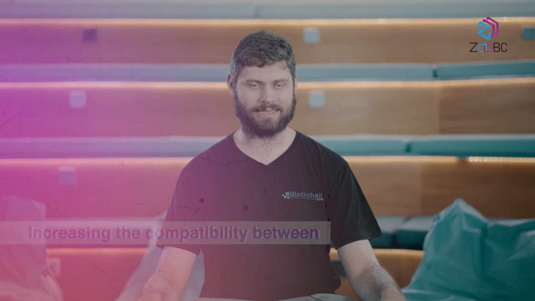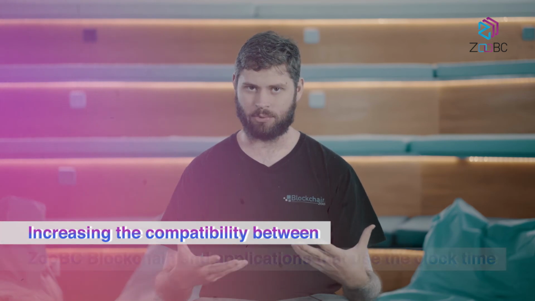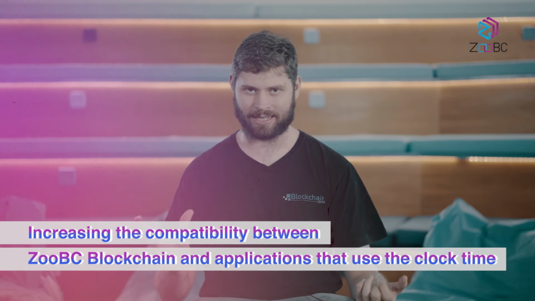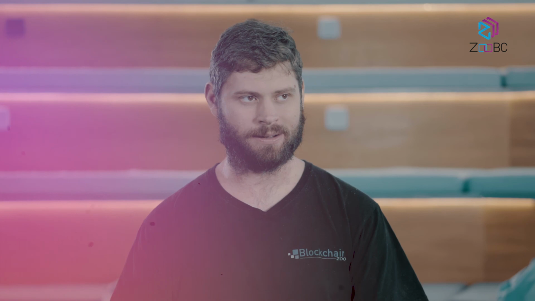We think this is going to increase the compatibility between the ZooBC blockchain and other kinds of applications that are used to being able to think in clock time. And there are not many other blockchains that do this. So yeah, we wanted to experiment with it and see how well we can make it work.